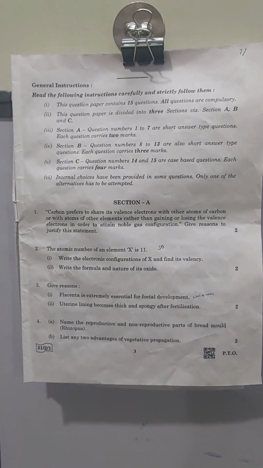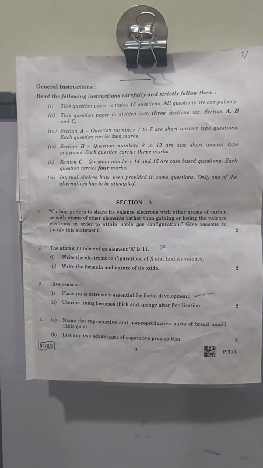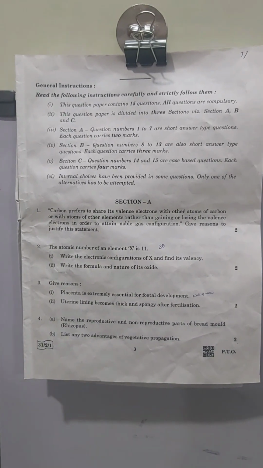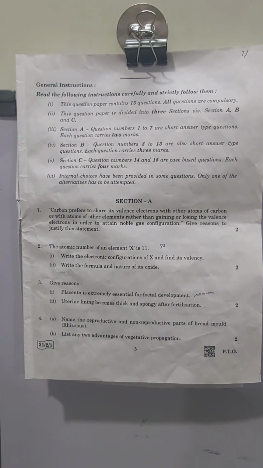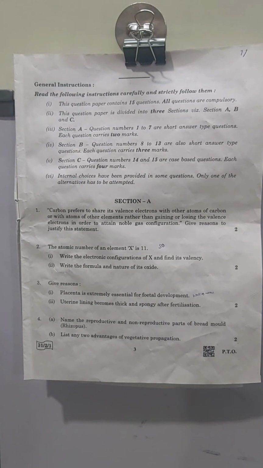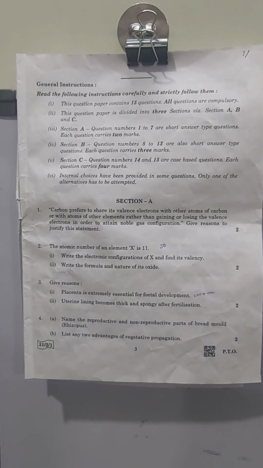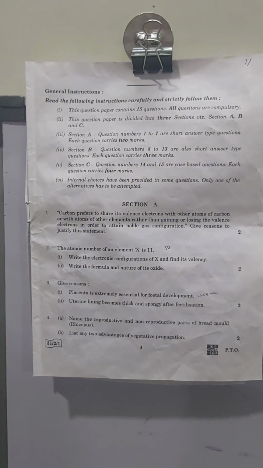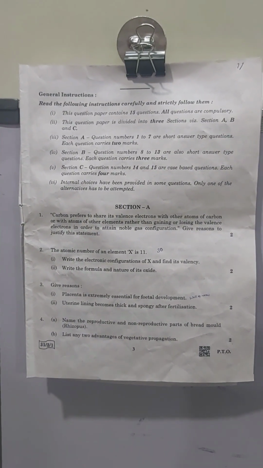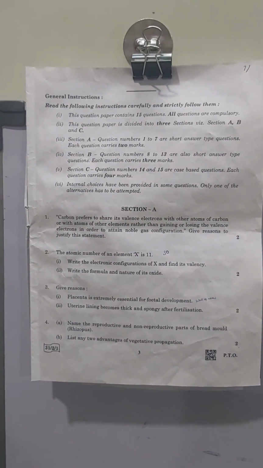So today I want to deal with that. As an introductory part, I want to explain the previous year CBSE science paper, that too biology 2021-22. As you are going to attempt the exam on 4th of March, this will be useful for you.